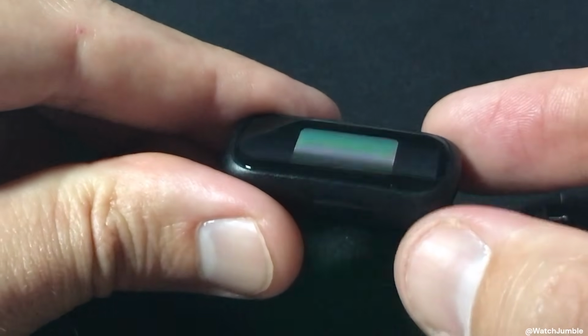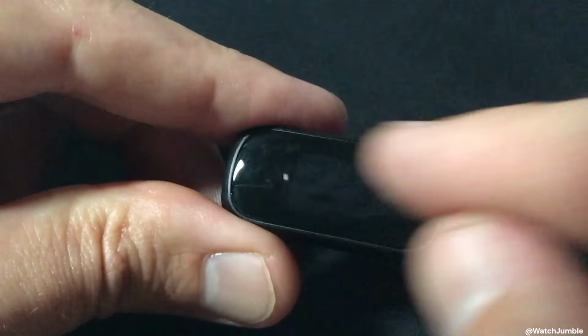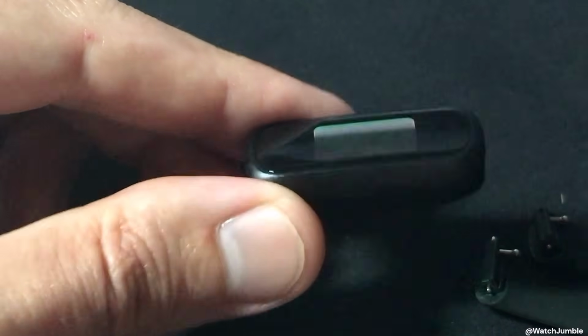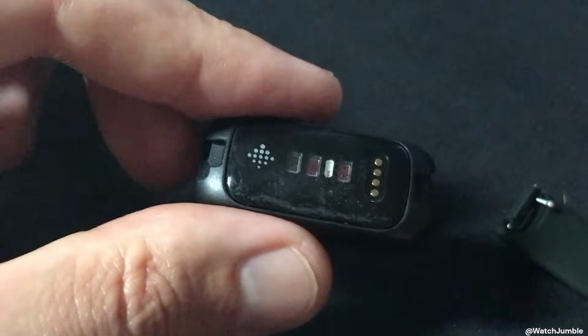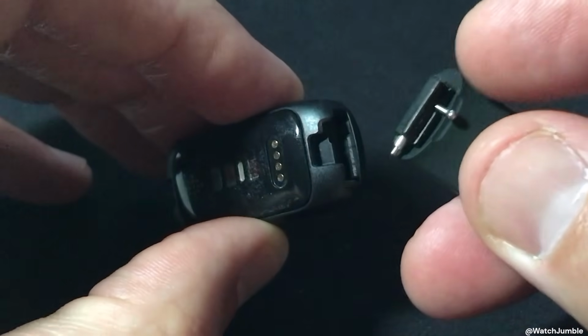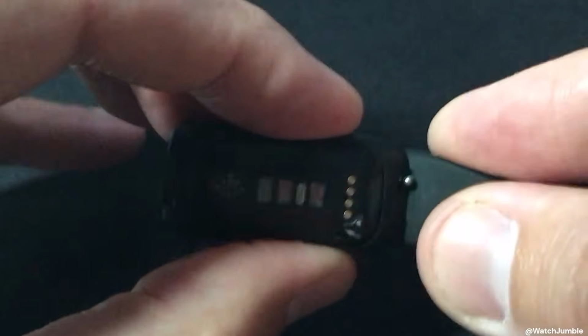You can buy some cheap little holders that will actually protect the screen. I kind of recommend those if you're wanting to clip it onto your body. When you want to put your strap back on, it's really simple. You're going to basically do the exact opposite of what we did. You've got this little pin until you feel it clip into place.